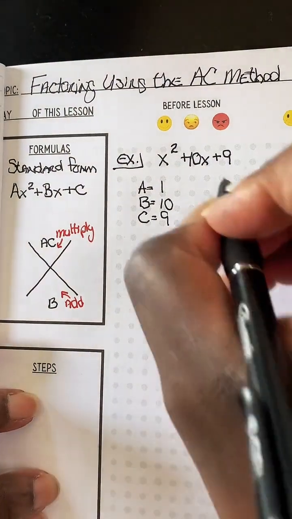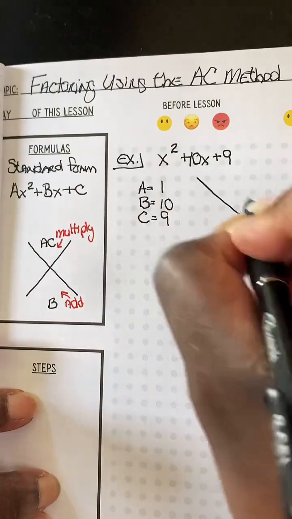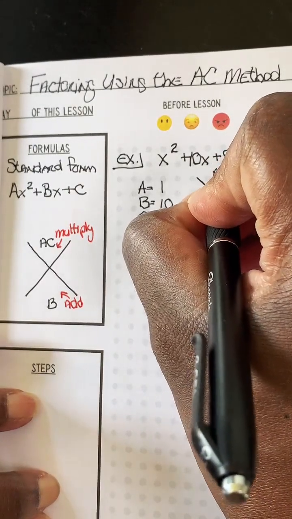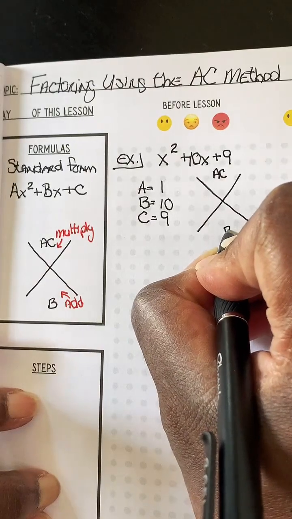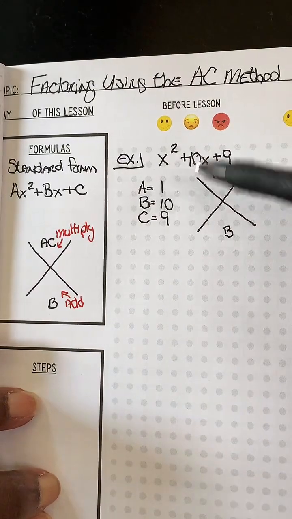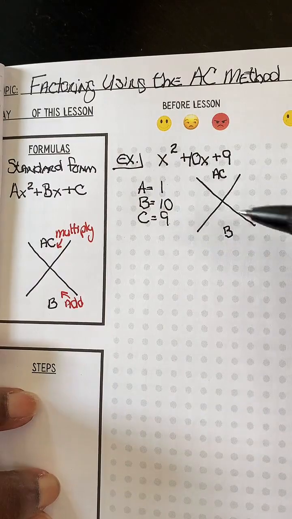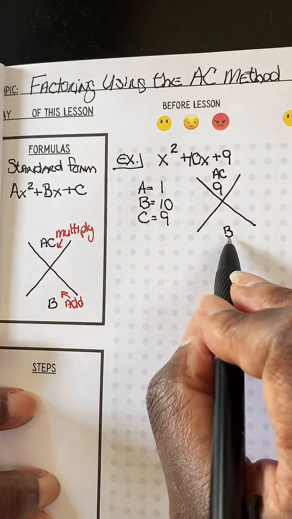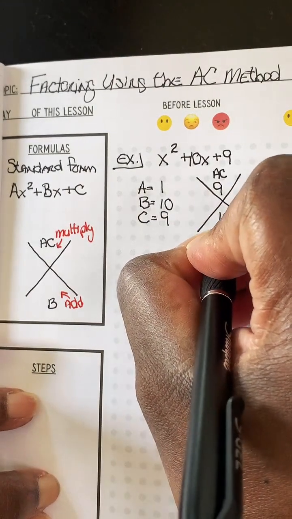So now all we're going to do, I'm going to draw a nice little x. And I'm going to put my AC up here, and I'm going to rewrite my B down here. So if I multiply my A and my C, that's 1 times 9. 1 times 9 gives me 9. And I'm going to rewrite my B, which is 10.